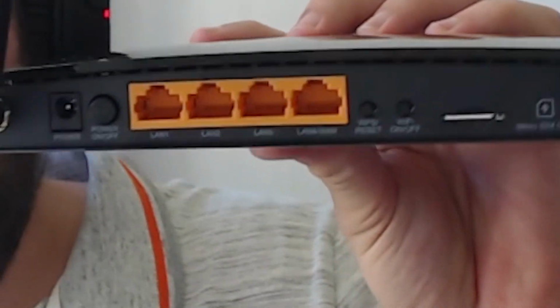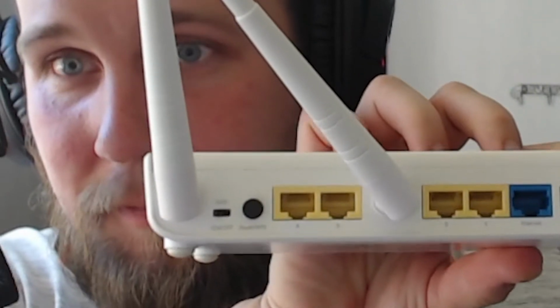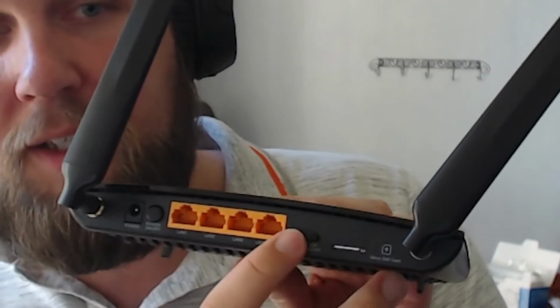Devices. These two routers might look the same, but they're way different. This TP-Link looks like this from behind, and this Jensen looks like this from behind. So there are two normal routers, but this TP-Link has one finesse that the Jensen one doesn't have, and that is you can put a SIM card back here. And it's a similar SIM card to the one that's put into your phone.